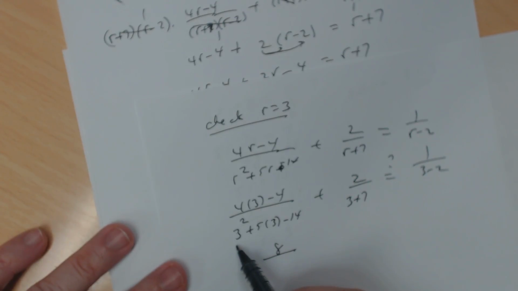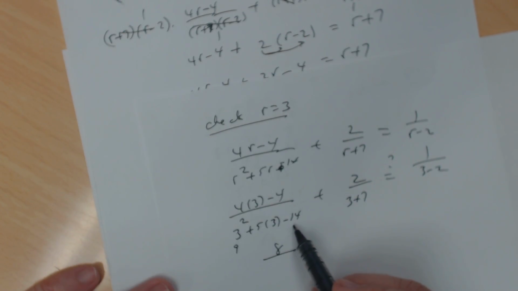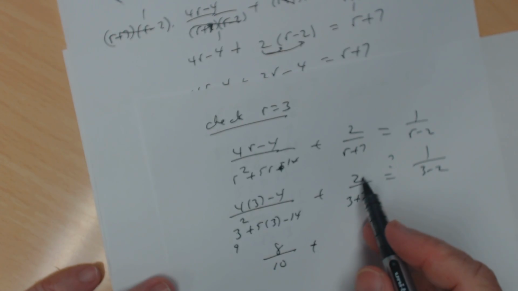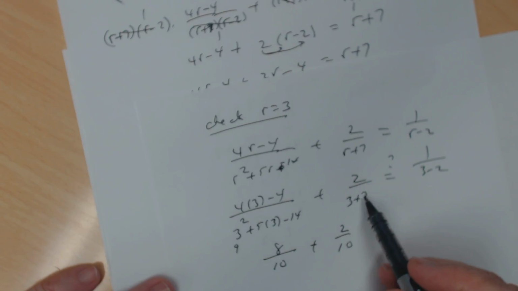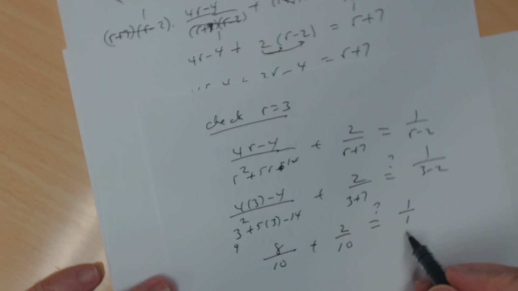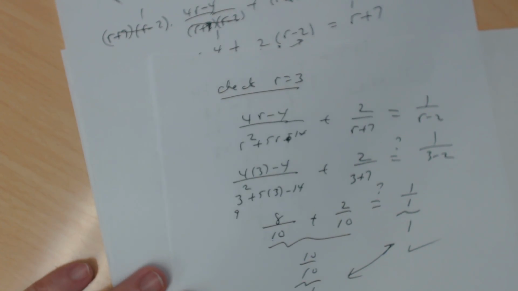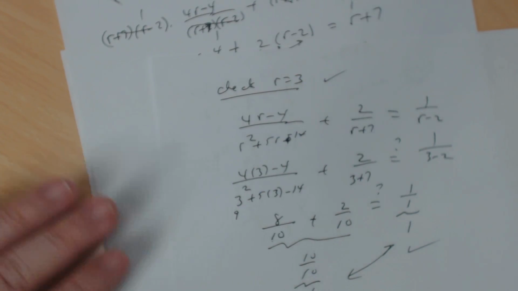3 squared is 9. That's a 9 right here. Plus 15. So 9 plus 15 is 24. 24 minus 14 is 10. Plus, that's going to be 2 divided by 10. 3 plus 7 is 10. And again, I want to see if that's going to equal 1 over 1. Remember, 1 over 1 is 1. Well, look at this. 8 tenths, the denominators are the same here. So 8 tenths plus 2 tenths is 10 tenths, which equals 1. So 1 does equal 1. So r equals 3 is a solution.